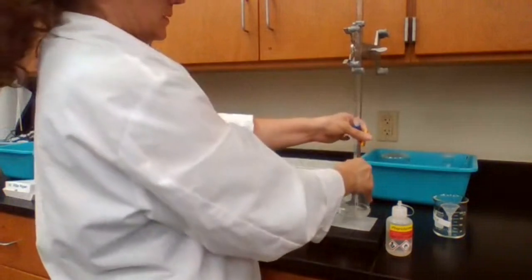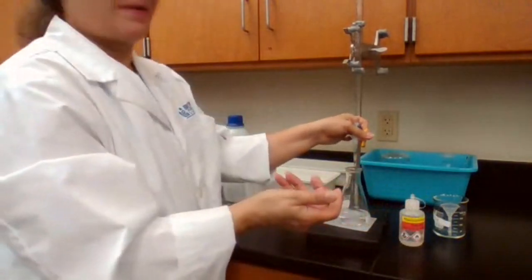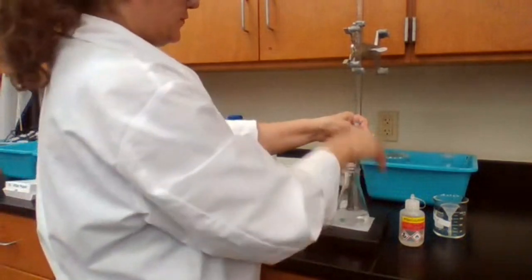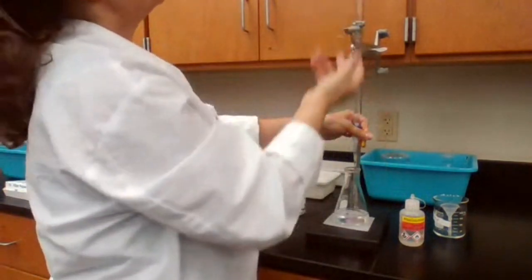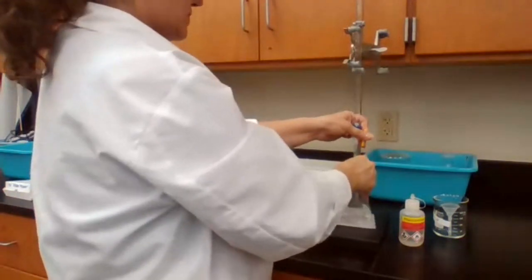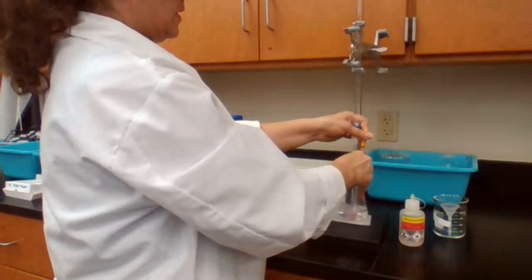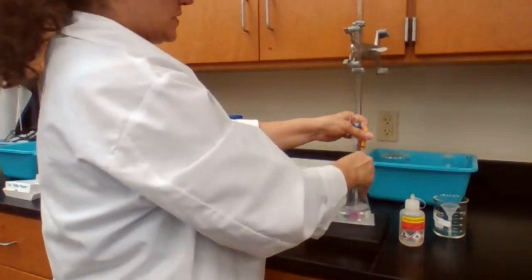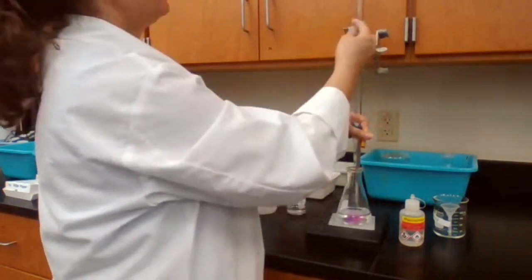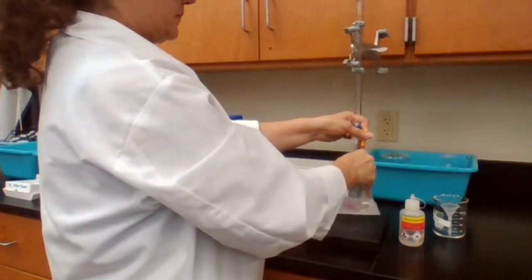Adding the base. Last time I used about 39, so I can really go to 30 or 35 milliliters because I used almost the same amount, not the exact same amount. So I can go fast to about 30, 35, then I have to slow down.